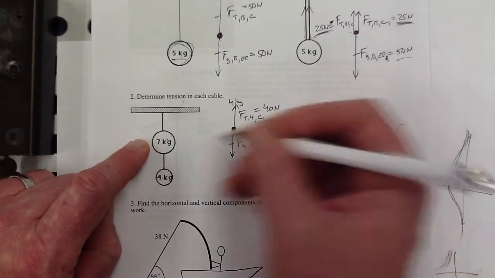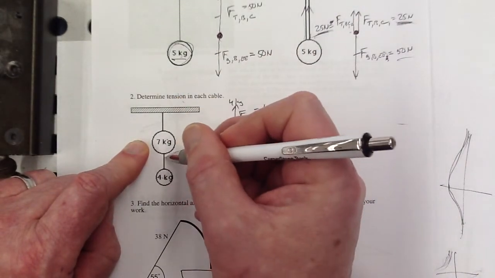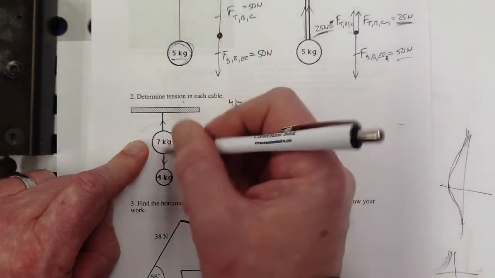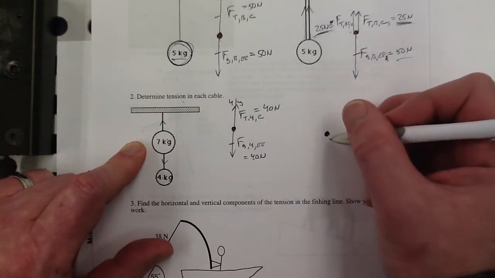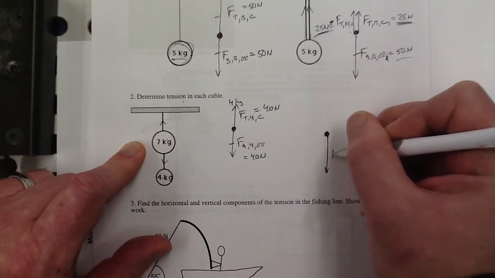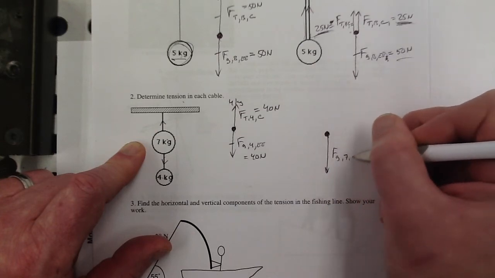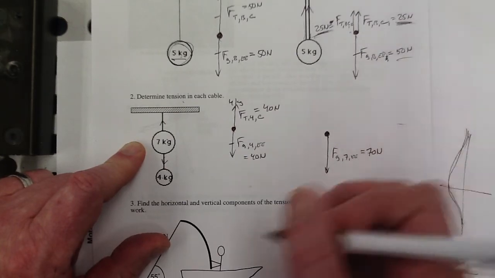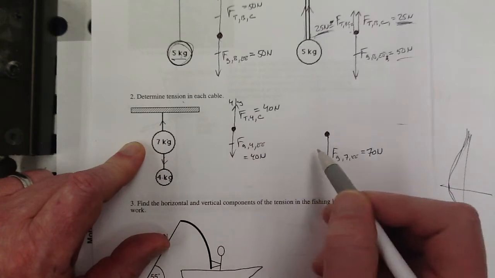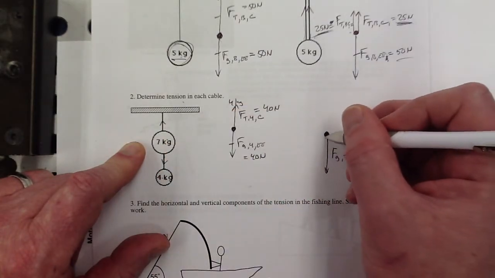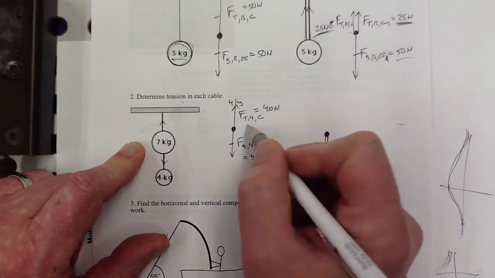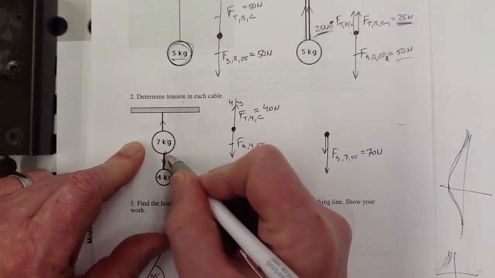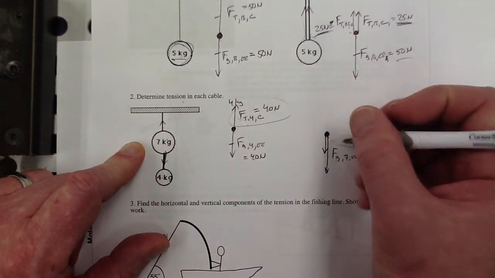Now this has 2 cables attached to it, and make no mistake, this cable is going to be pulling down on it, and this one is going to be pulling up on it. And gravity, just because there's 2 cables, it's not like gravity is going to back off. So you got gravity pulling down on the 7 kilogram ball from the entire Earth, and that's equal to 70 newtons. And then this cable pulling down on the 7 kilogram ball is the same as this cable, right? There's only one cable here, so there can't be different amounts of tension at the two ends of the cable. So it must be 40 newtons.